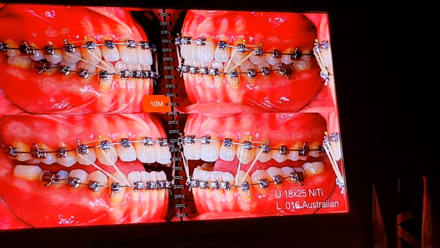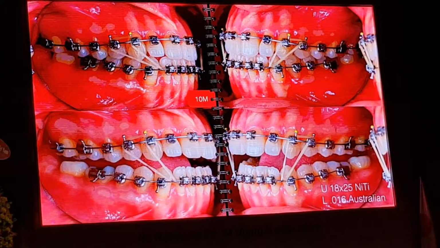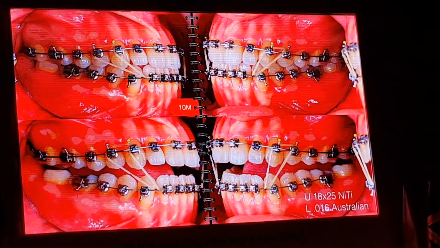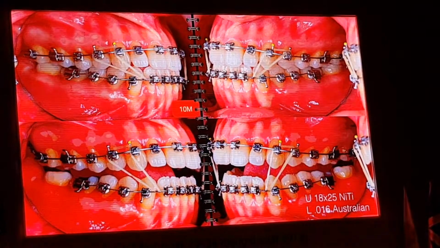So here you can see now I change to light class 3 triangular elastic to help me to settle the occlusion between canine and premolar.